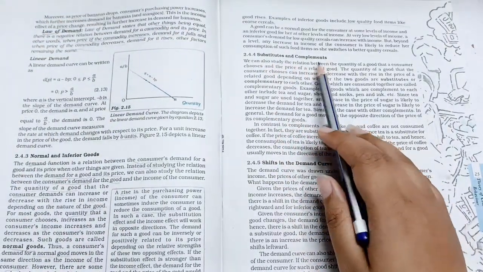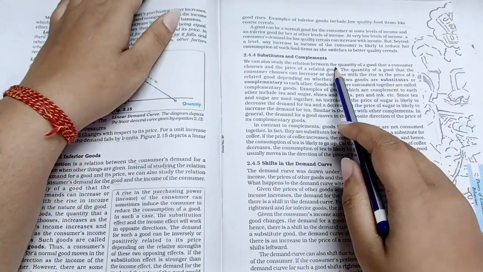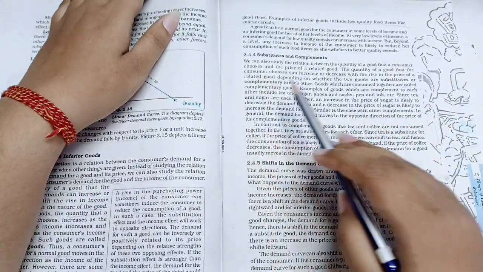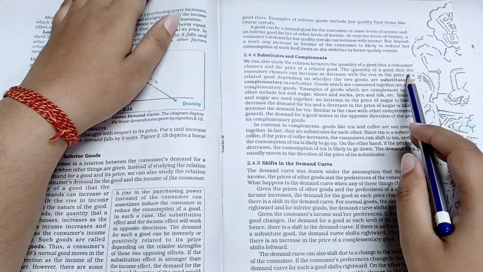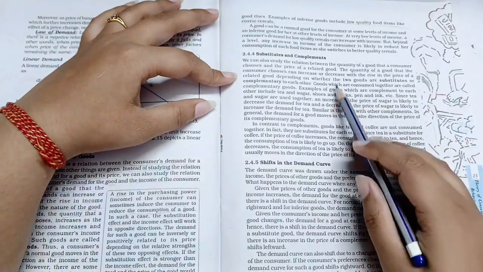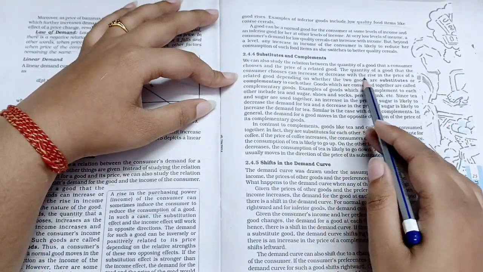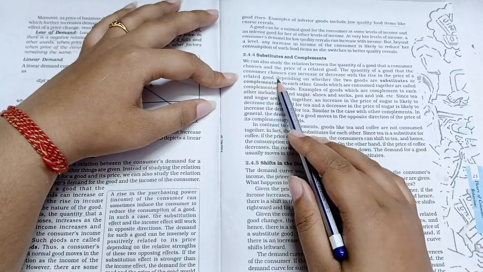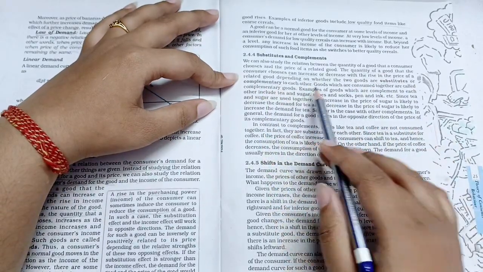Substitutes and complements. We can also study the relation between the quantity of a good that a consumer chooses and the price of a related good. The quantity of a good that the consumer chooses can increase or decrease with the rise in the price of a related good depending on whether the two goods are substitutes or complementary to each other.